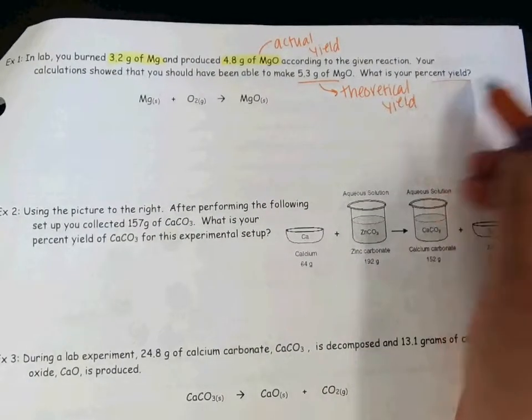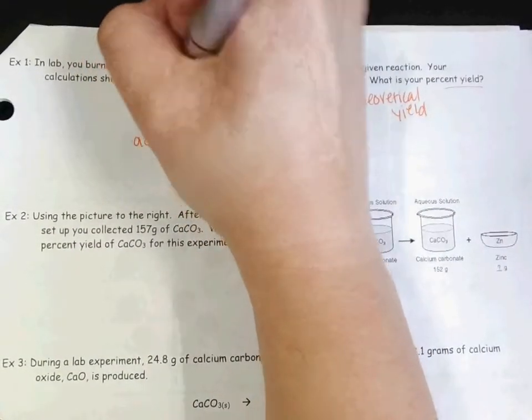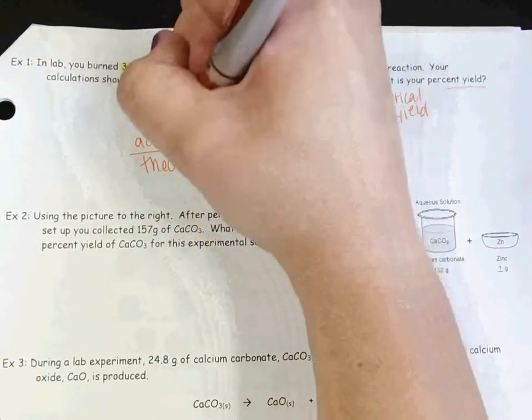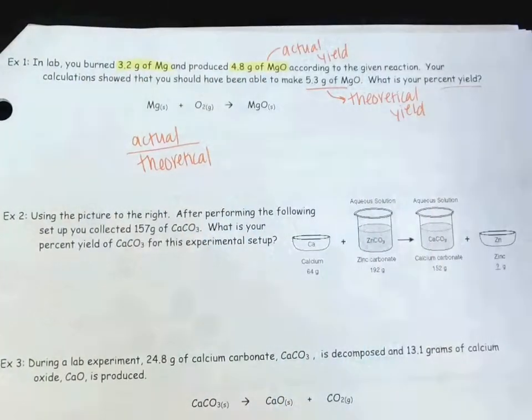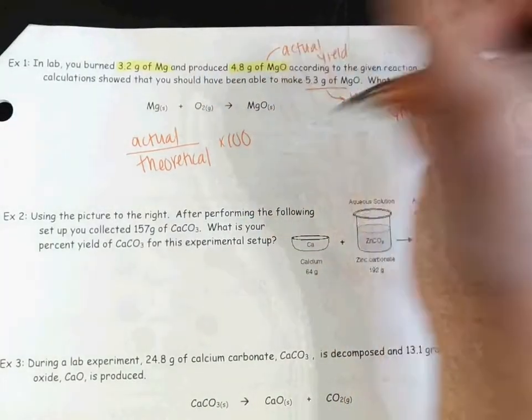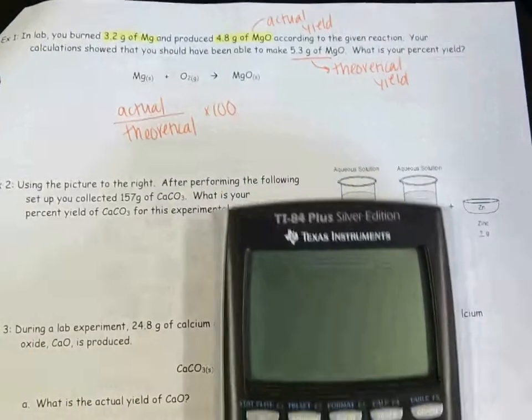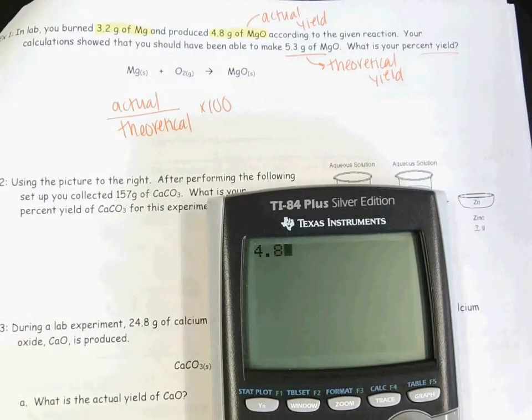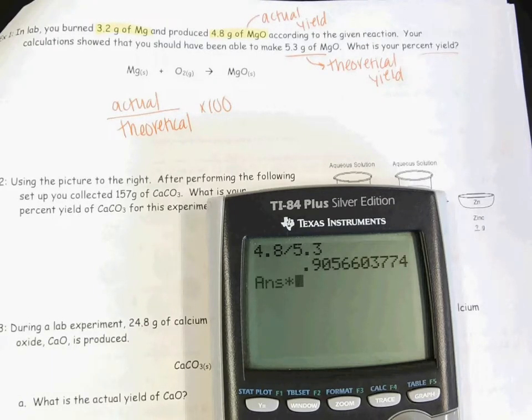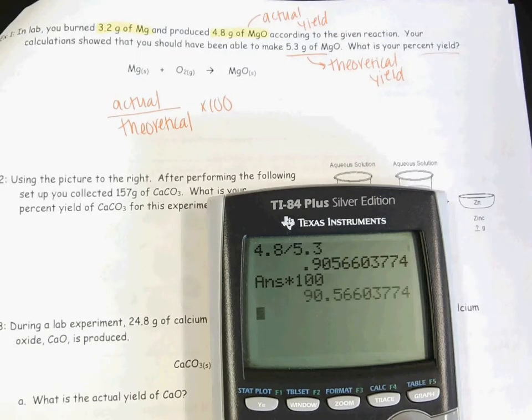So to calculate percent yield, I take my actual over my theoretical, and then I multiply that by 100, and that gives me my percent. So in this case, I would take my 4.8 divided by 5.3, and that gives me that decimal. If you can look at that and just tell me the percentage, you don't have to multiply by 100, but a lot of you guys struggle with converting it to a percent, so just multiply by 100, and that's 90.566, so I would round that to 90.57%.